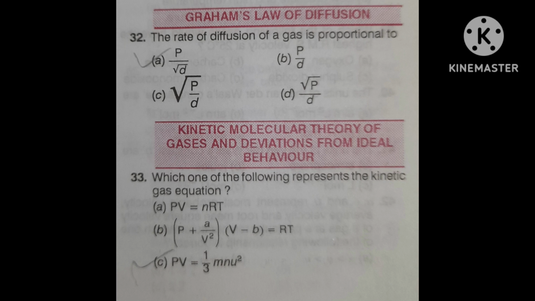First option is given, PV is equal to nRT. Second, P plus A upon V square in bracket into V minus B in bracket, that is equal to RT. Third, PV is equal to 1 upon 3 mnC square. And fourth, R1 upon R2 is equal to under root M2 upon M1.